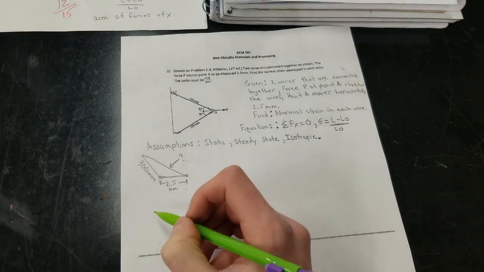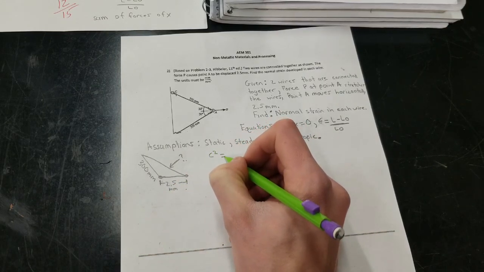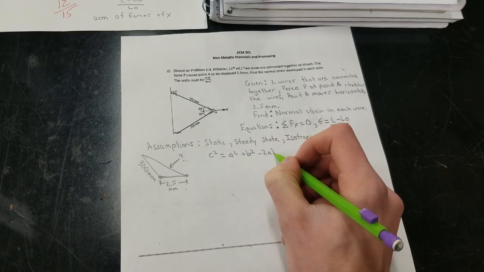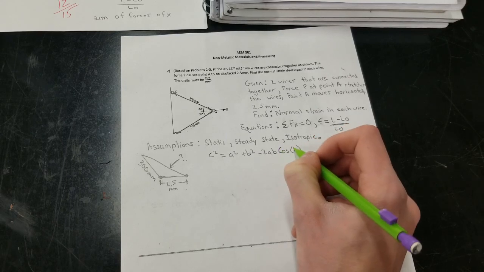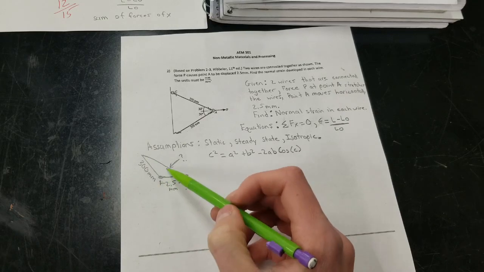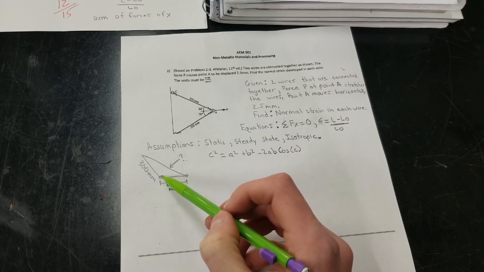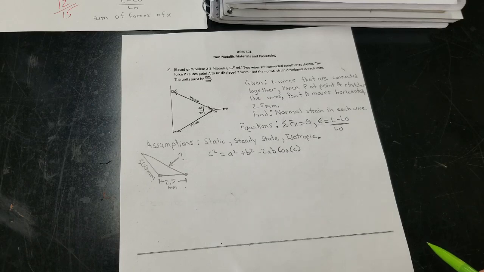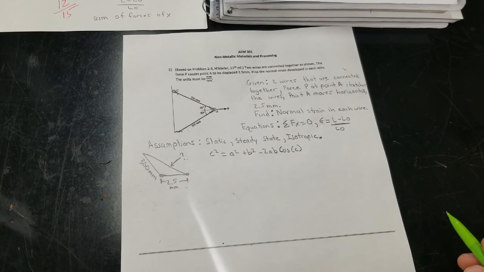And we're going to need the law of cosines in order to do this. So we're going to need c squared equals a squared plus b squared minus 2ab cosine C. And that's going to get the length of this wire once force P has acted upon it, and then we should be able to use that to calculate the strain, which is what we're trying to find out.